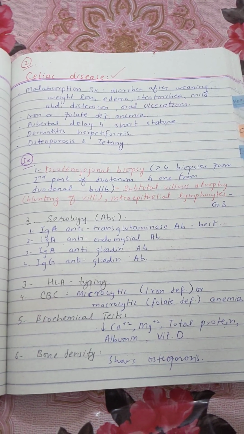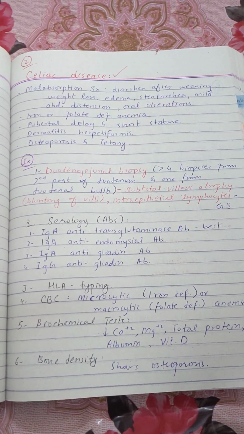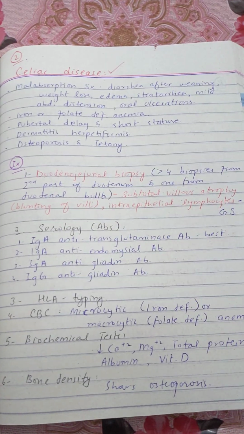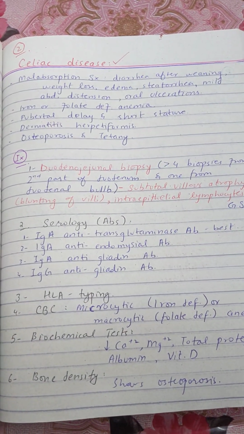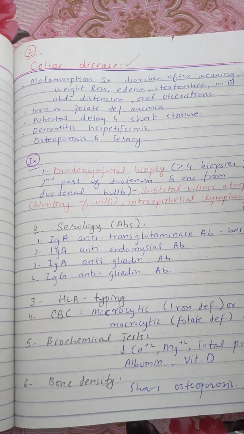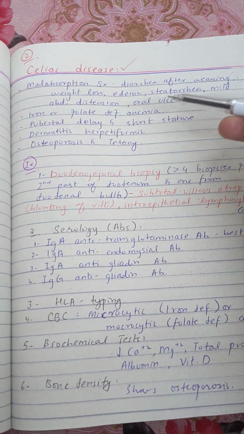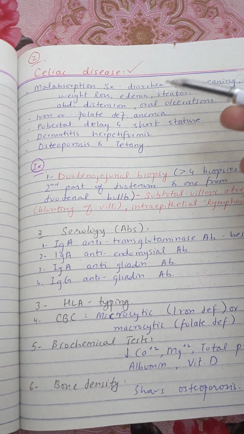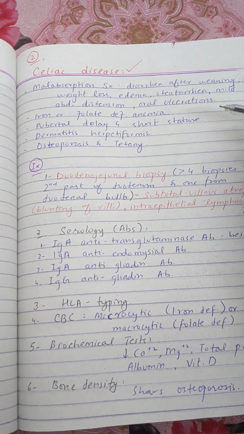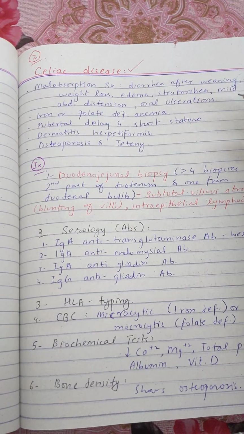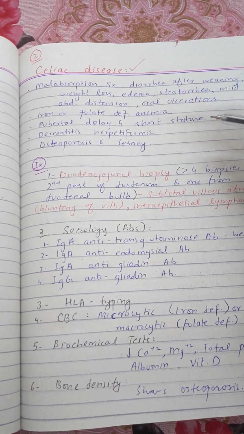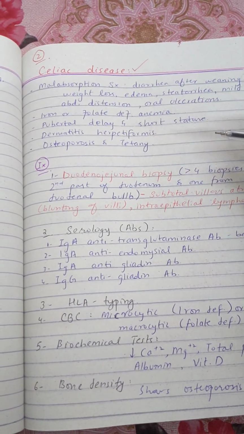Okay, so let's take a look at another topic of pediatrics, that is celiac disease. So, how will a child with celiac disease present to us? He will present with the symptoms of malabsorption, that is diarrhea after weaning, weight loss, edema, steatorrhea, mild abdominal distension, and oral ulcerations. So, the diarrhea will be after weaning, in contrast to diarrhea before weaning in lactose intolerance patients.